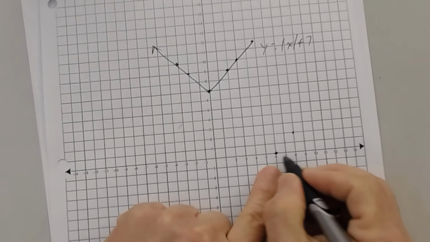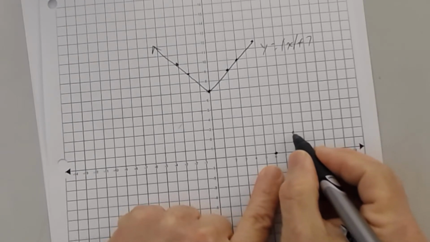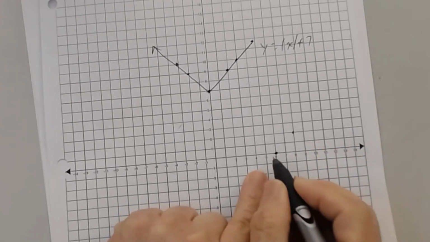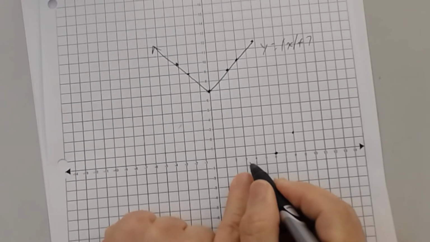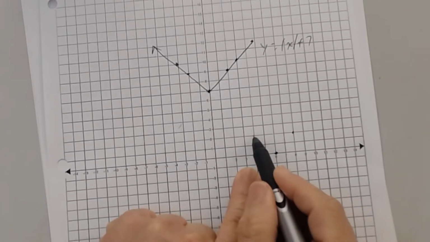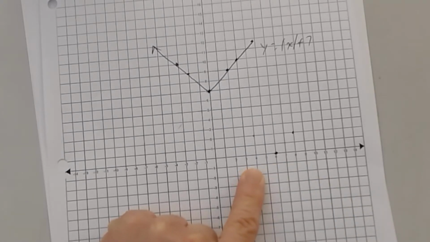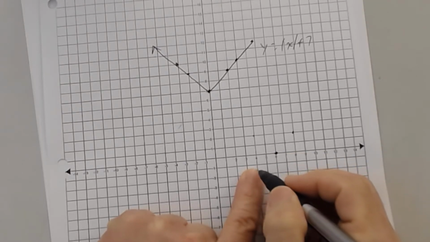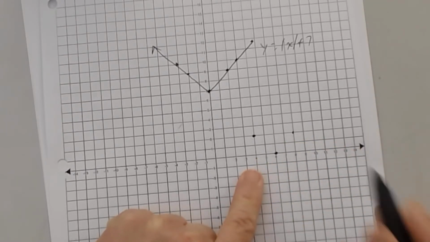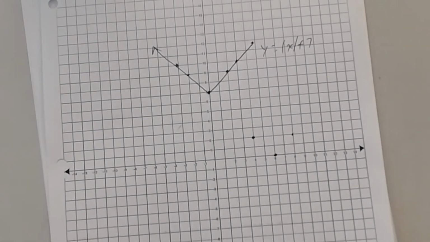If I went 2 units to the right, what was my y value? 2. So if I go 2 units to the left, my y value better be what? The x is 4, but what's the y value? 2. The y value is 2. No, it's okay. You're fine.